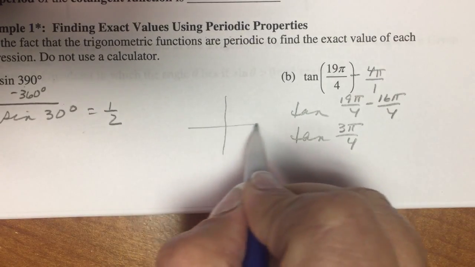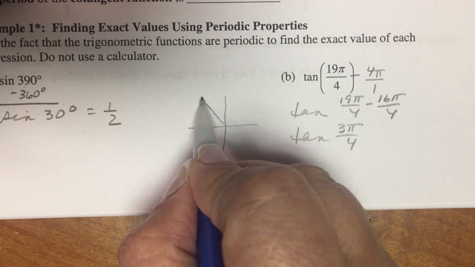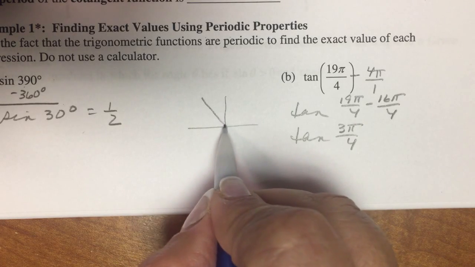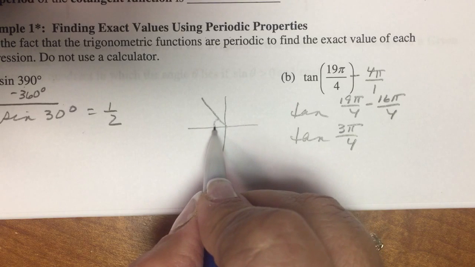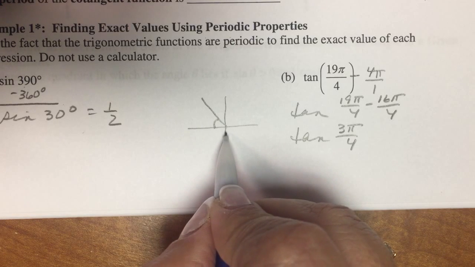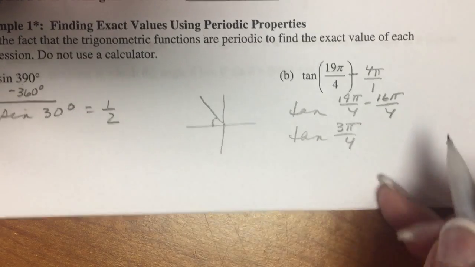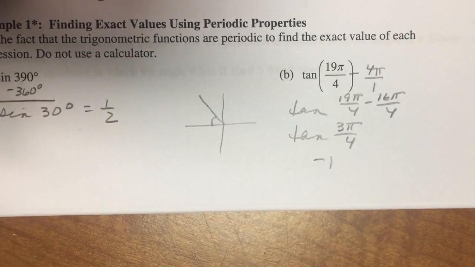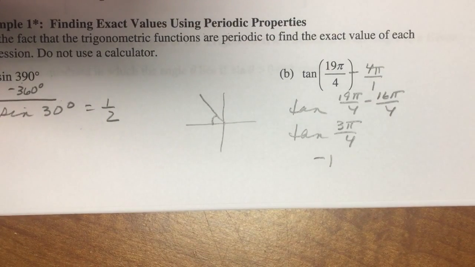Okay, now think of where 3 pi over 4 is. It's out here. It's a 45, 45, 90 triangle to here. Tangent is sine over cosine, which is going to be 1 because it's root 2 over 2 over root 2 over 2, but tangent's negative in this quadrant, so you should be getting negative 1 for your answer there.